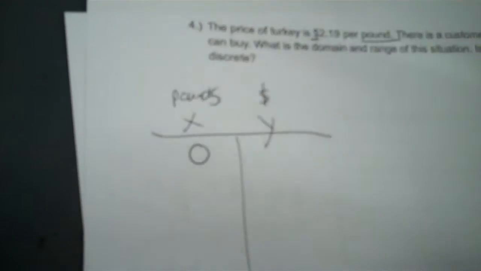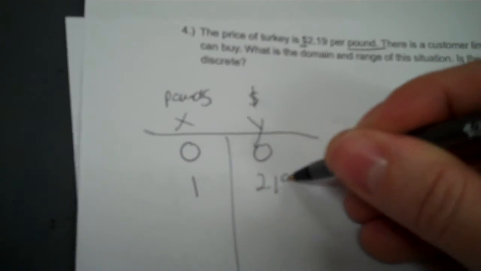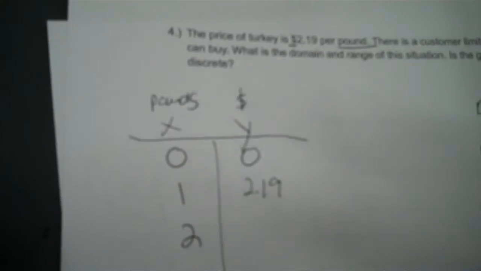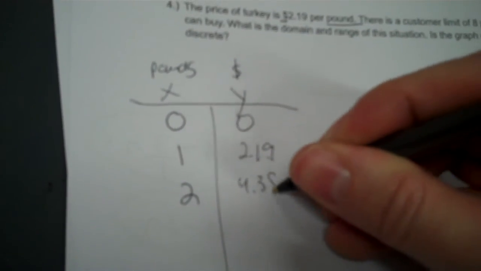So if I buy 0 pounds, I don't have to pay any money. If I buy 1 pound, I have to pay $2.19. 2 pounds, you just add another $2.19. That's $4.38. Then go to 3, and then add another $2.19. $6.57. Okay.